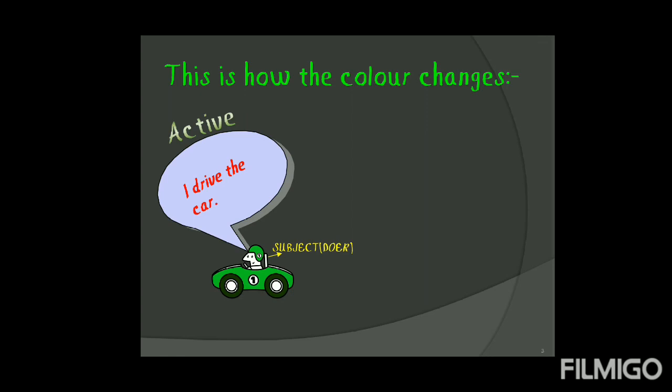And the other part, the car, is the object of the sentence here. The original subject, the doer, is the subject used in this sentence, and the action is attributed to the original doer. So this would be active voice.